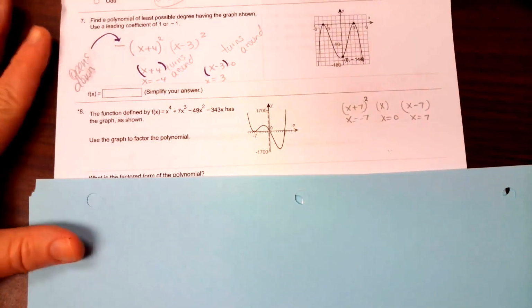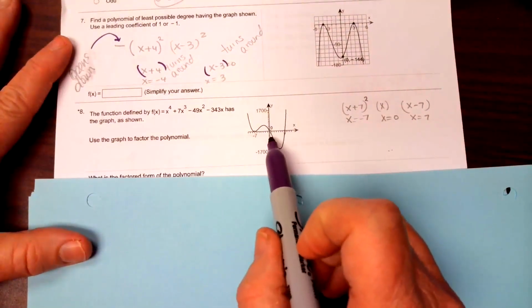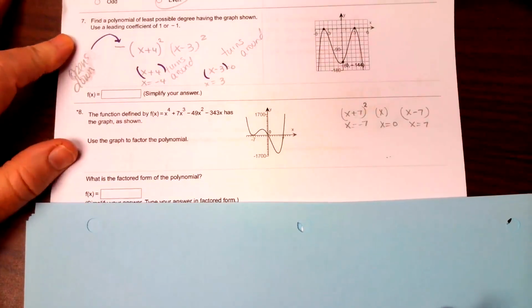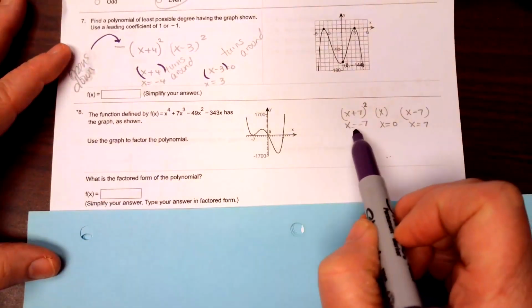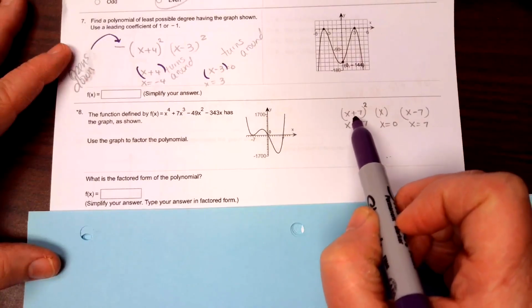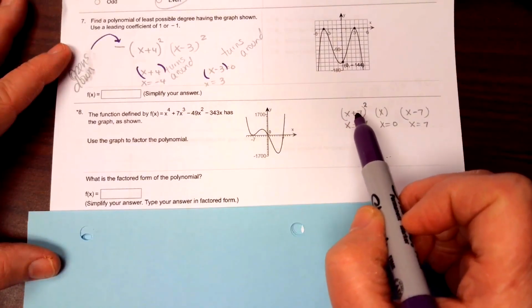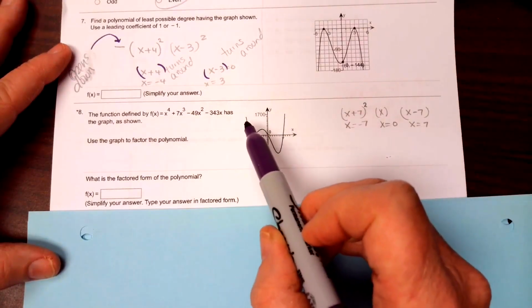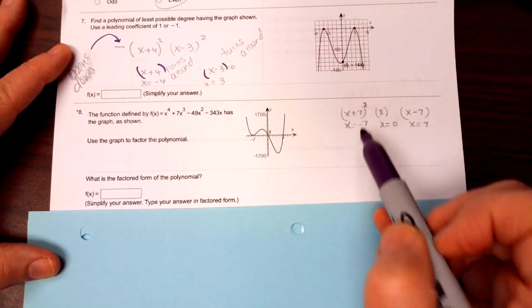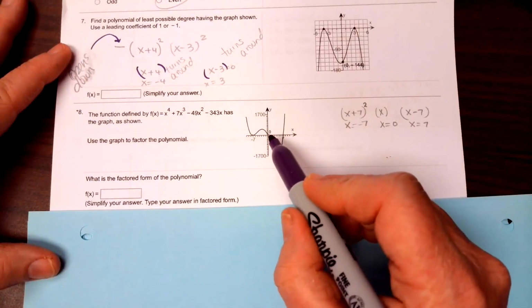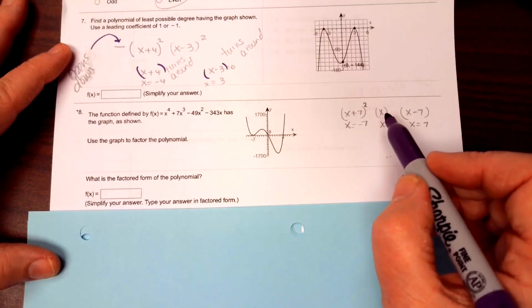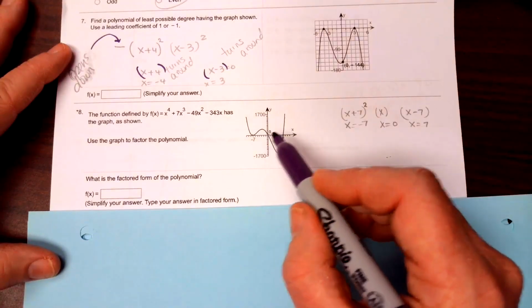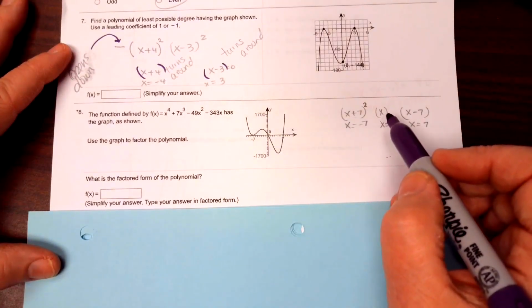Number 8, this function has this graph. They want you to write the factored form. So I have a 0 at -7. If x equals -7, then I'll work my way back, and I had x plus 7 as a factor. Because it turned around, it's degree 2. 0, x equals 0, means that I have a factor of simply x. It crosses, so that has a multiplicity of 1.